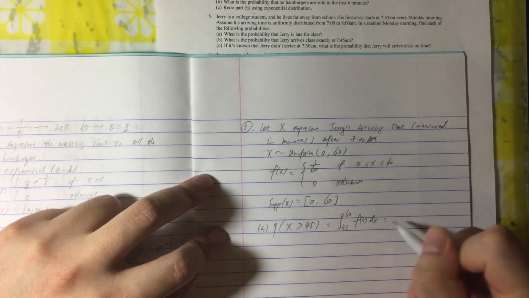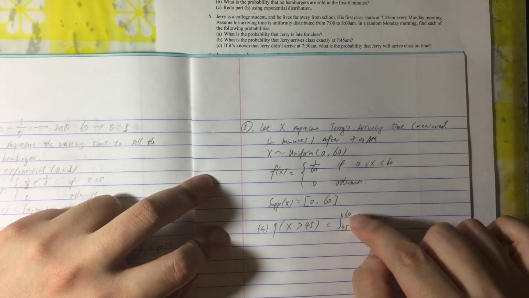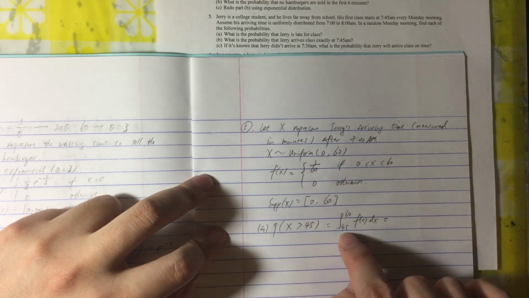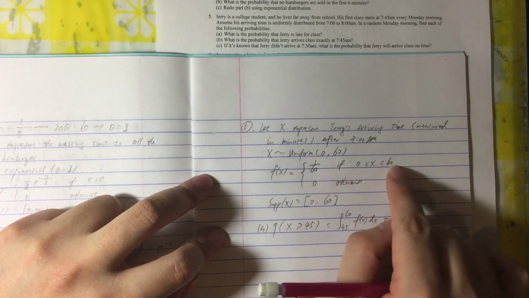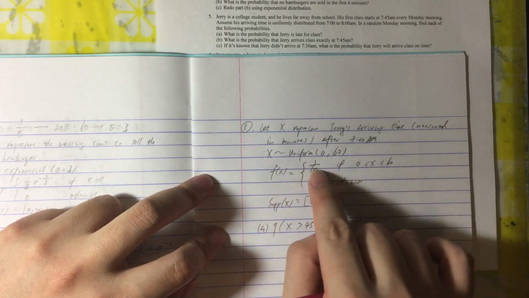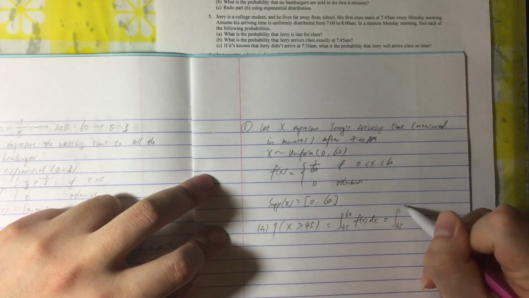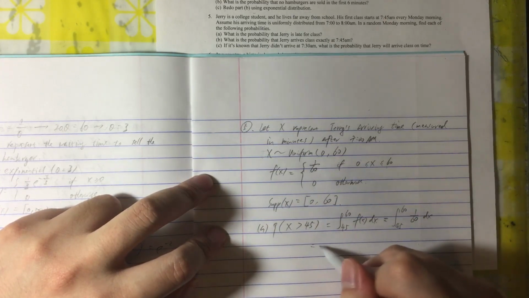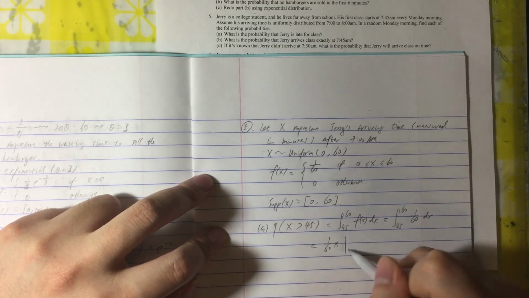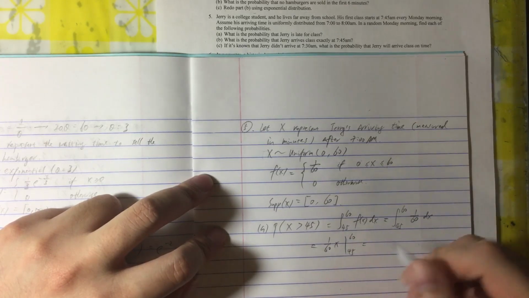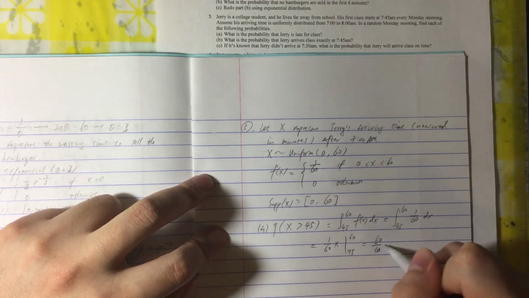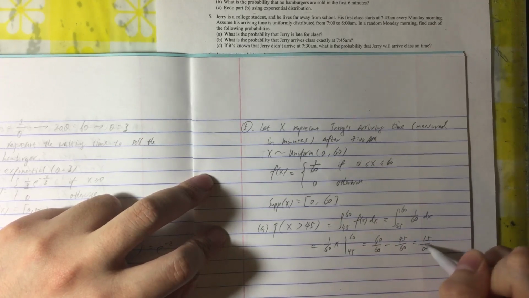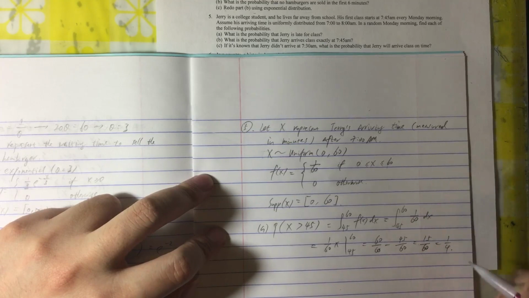The integral of f of x dx. When x is between 45 and 60, it satisfies that x is between 0 and 60, so I let f of x equal 1 over 60. Take the antiderivative: we get 1 over 60 x, evaluated from 45 to 60. If I plug in 60, I get 60 over 60. If I plug in 45, I get 45 over 60. That's 15 over 60, which is 1 over 4.